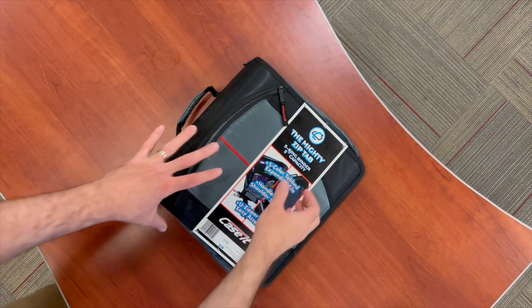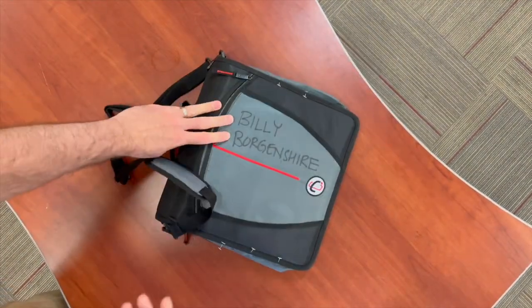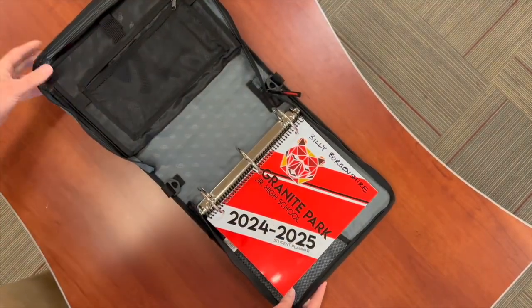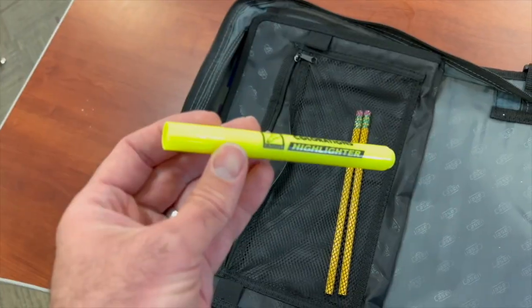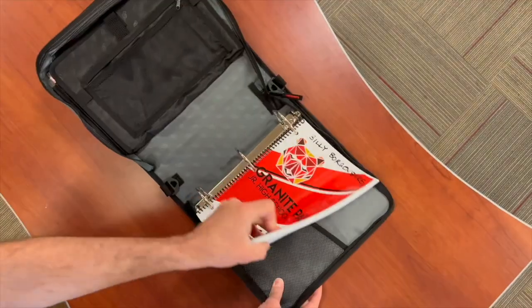Let's set up the binder. Rip it, pull out the strap, clip it. Open it, put your planner in, close it. Grab 2 pencils, 1 highlighter, zipper up. You got it.